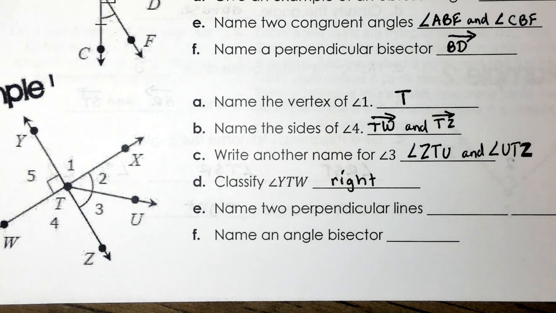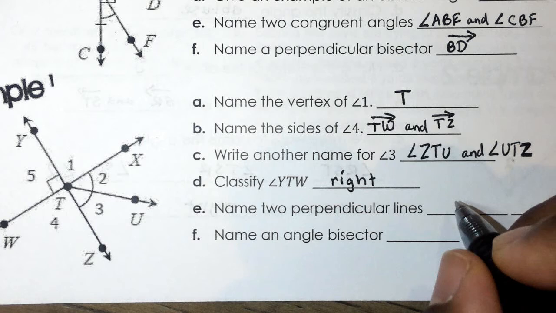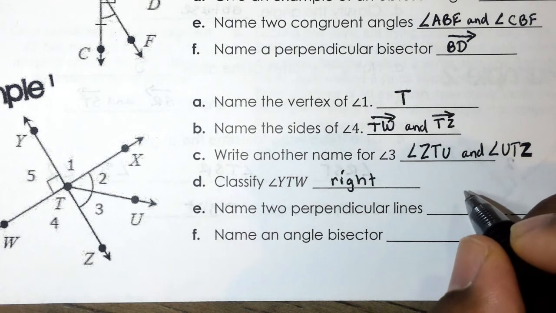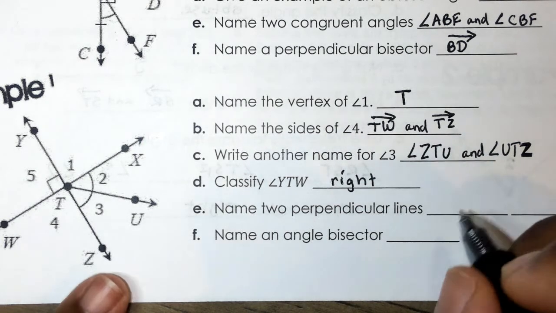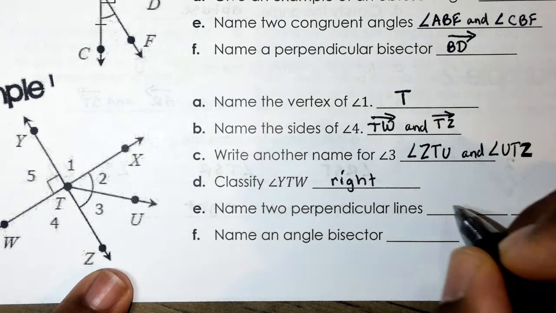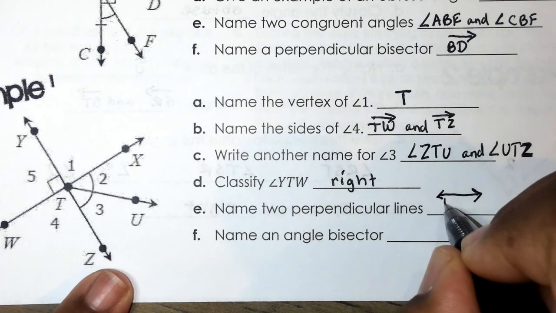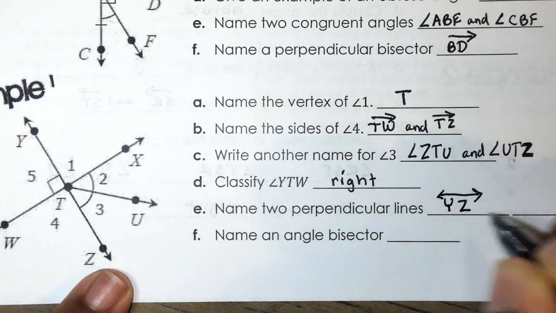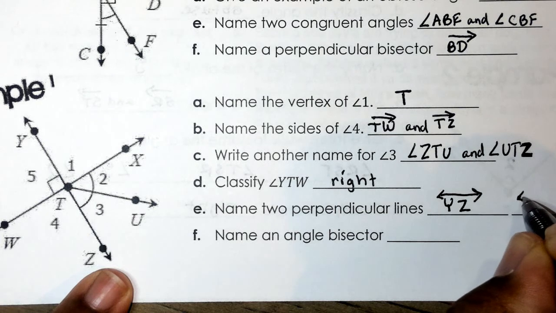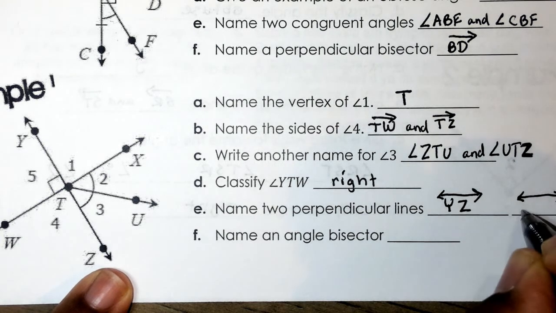Part E, name two perpendicular lines. On this one, it depends on how you named your lines, but I took the route of going for the furthest points, just so it could be obvious. So I named the two perpendicular lines as line YZ and line WX.